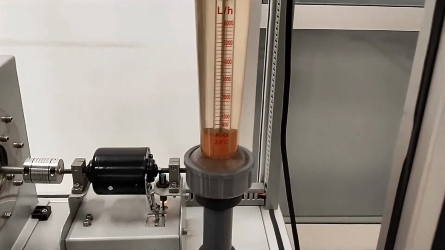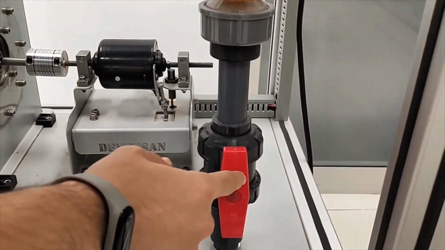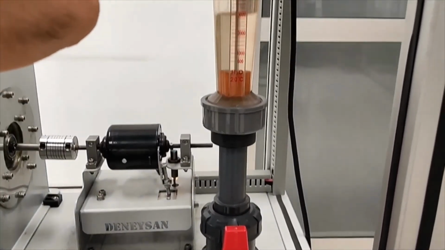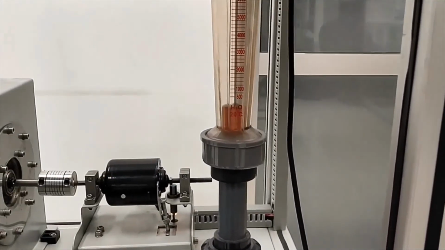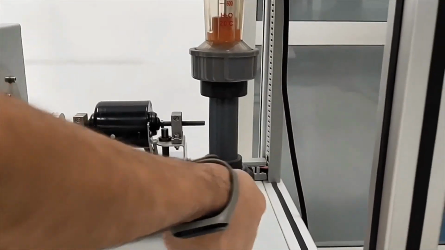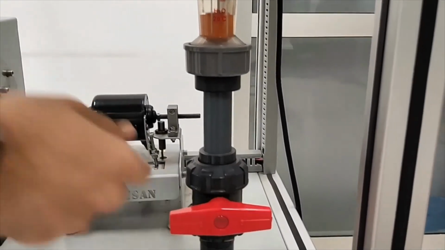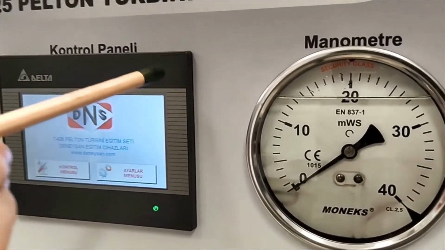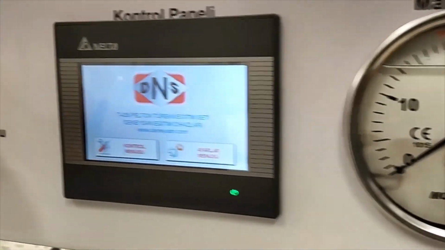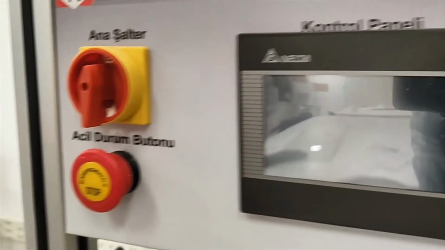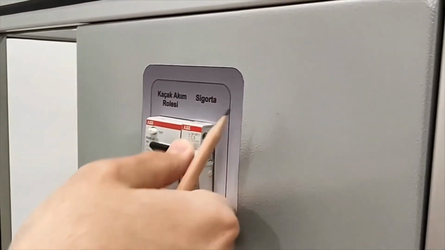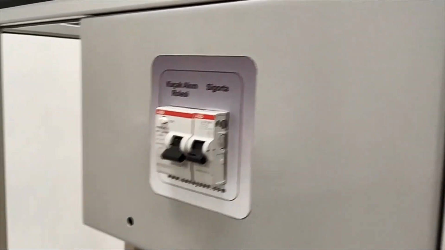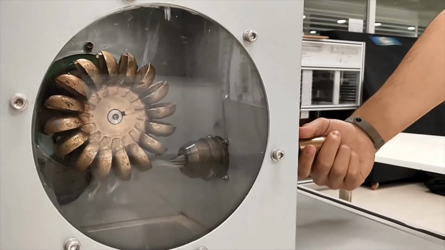and ensure that the water in the pipe goes back to the tank completely, you can see, and close the valve. Then we leave the control panel and turn off the main switch. As a last operation, we close all the fuses and finish the experiment.